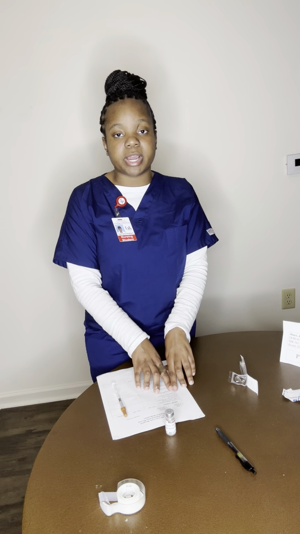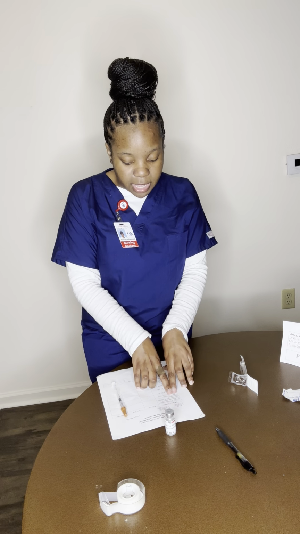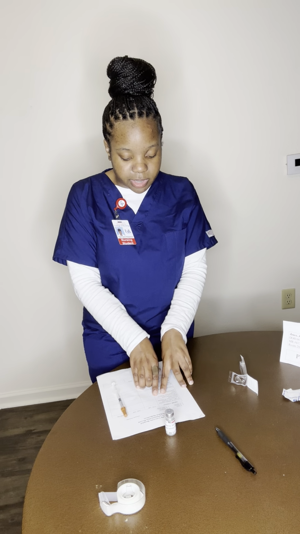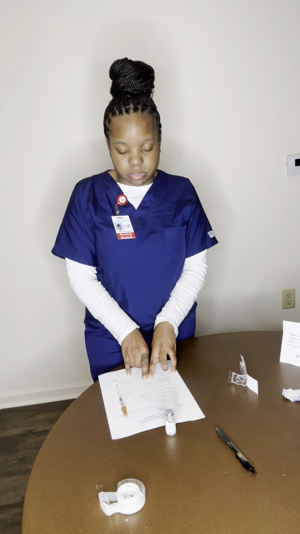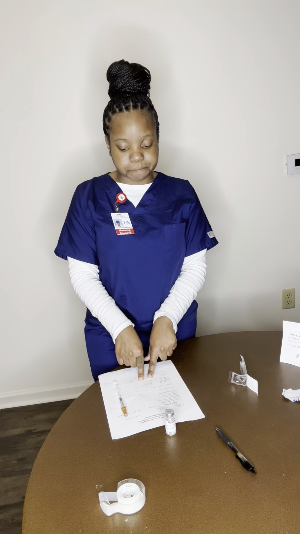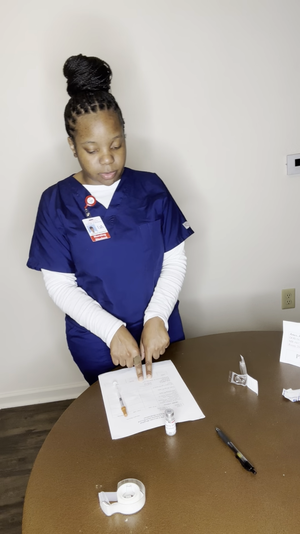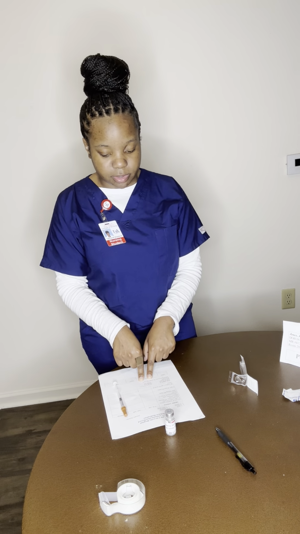Now we're going to move on to right documentation. So it's heparin 5,000 units subcutaneously every 12 hours, and it was given by the admitted physician, Dr. Southpaw, MD.